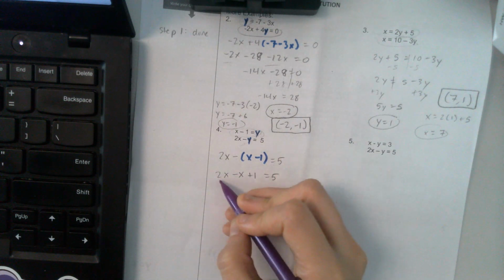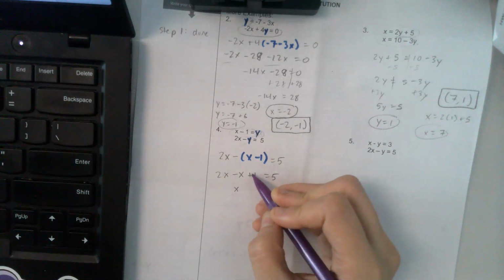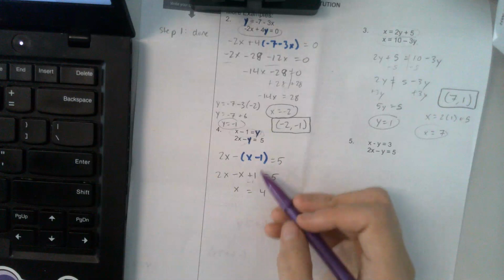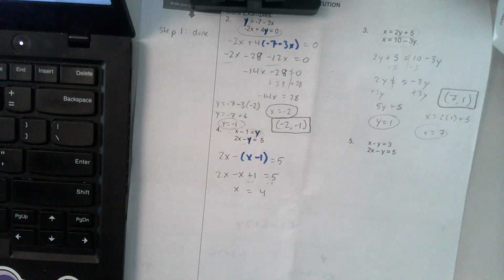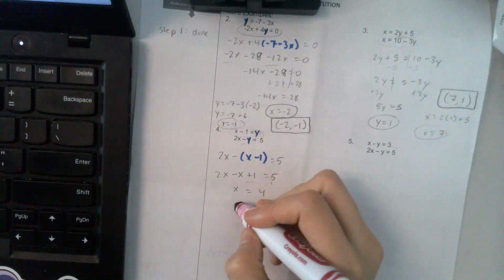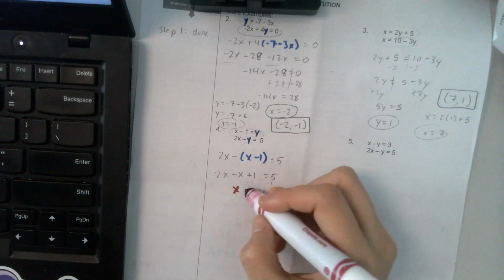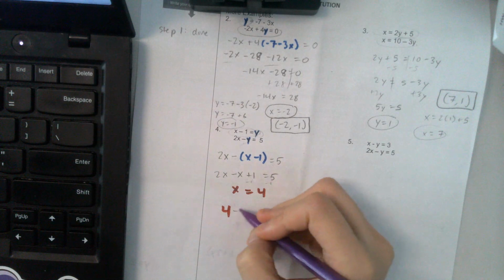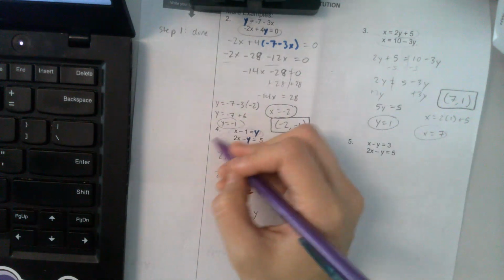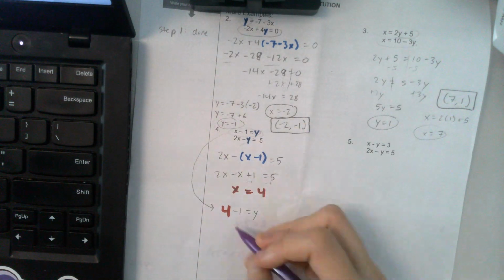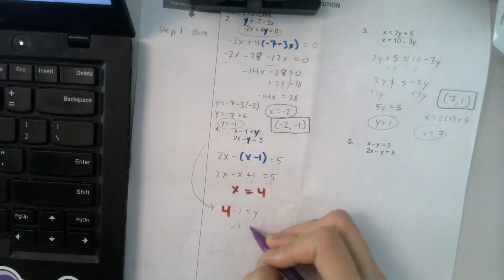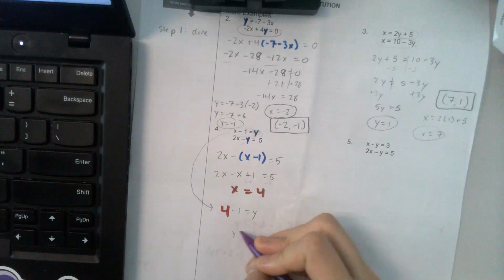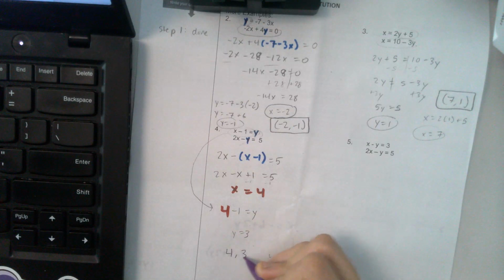We get 2x minus x is just x, and then we minus 1 on both sides, so we get x equals 4. And then we plug it back in, right? So we have x equals 4. So we have 4 minus 1 equals y. We're doing this one right here, the top equation. 4 minus 1 is just 3. So y equals 3. So we have 4 comma 3.